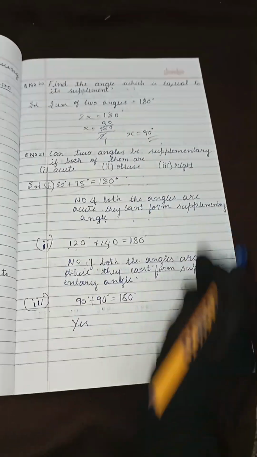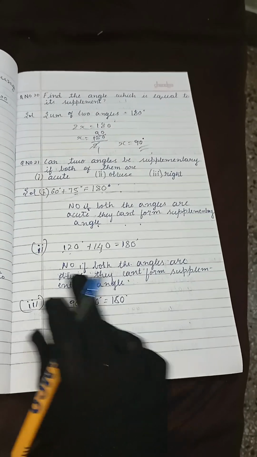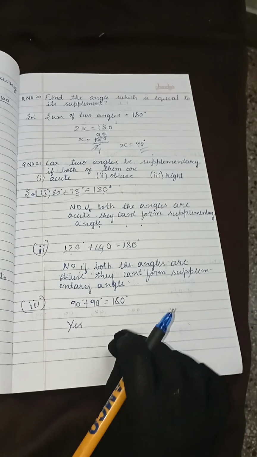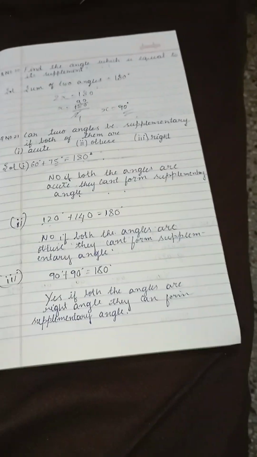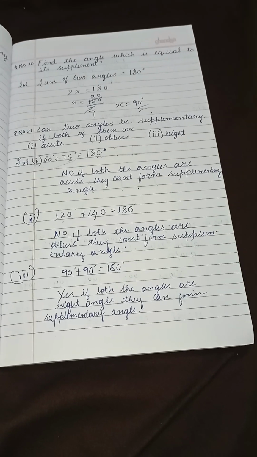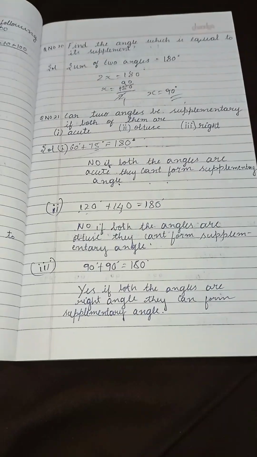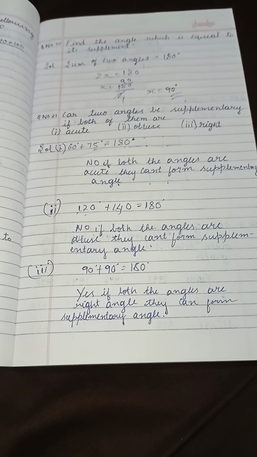Both of the earlier ones were can't, right? The same statement you write, but instead of can't, you put can, and instead of no, you put yes. So yes, if both the angles are right angles, they can form supplementary angles. That is the final answer. So this was the last question of this question paper.